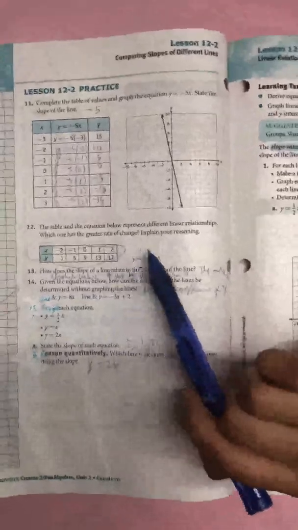Let's move on to number 12. Number 12 says the table and the equation below represent different linear relationships. Which one of them has the greater rate of change? Explain your reasoning. So this is just like the problem we had on the previous page, 153, number 8. Except that this does not have a graph. As you can see, this only has a table and equation, while this had an equation, table, and a graph. So we don't have a graph in that one. And then you can calculate for this, the rate of change is 4, while for this, the rate of change is 3. So the table is our answer.